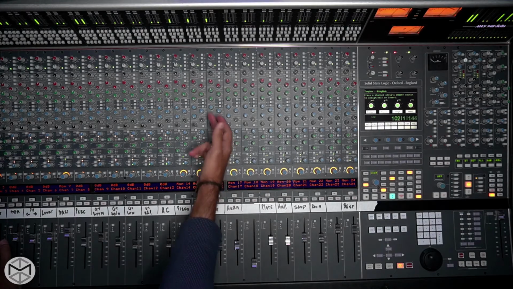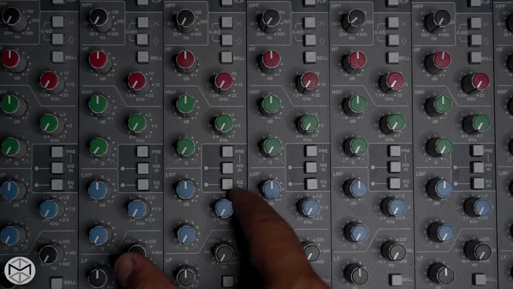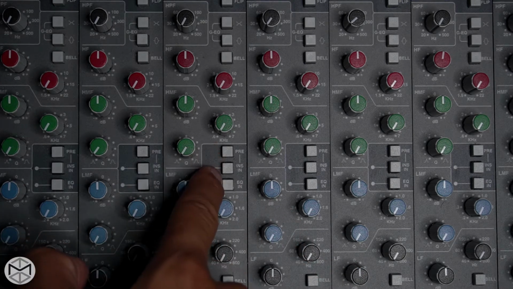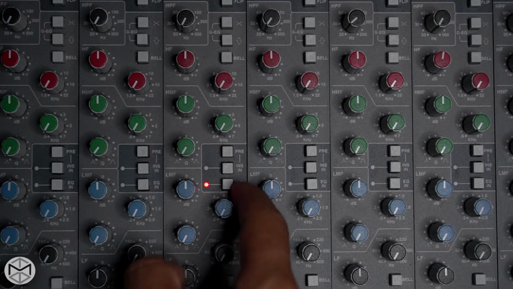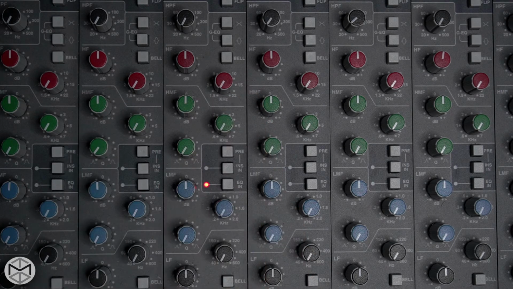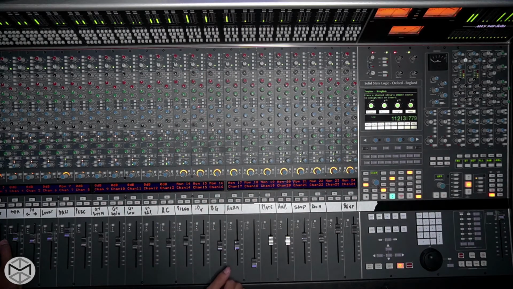First and foremost, every time you want to engage the equalizer, you have to press one of these three little buttons within the EQ section. The button that you want is EQ in. Once you engage the EQ, right now you are inserting this EQ within the signal path of any given track.